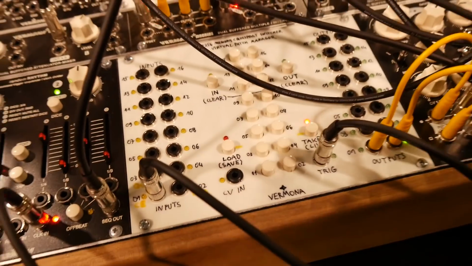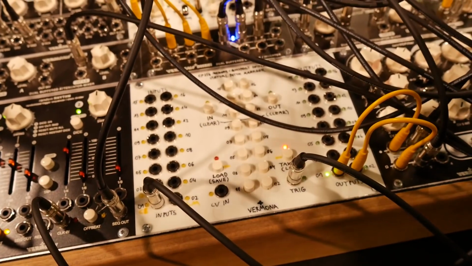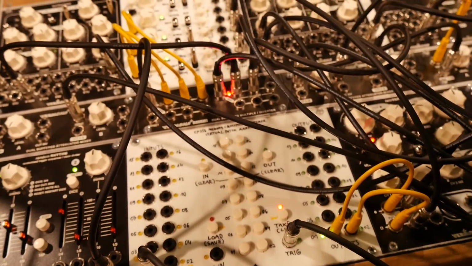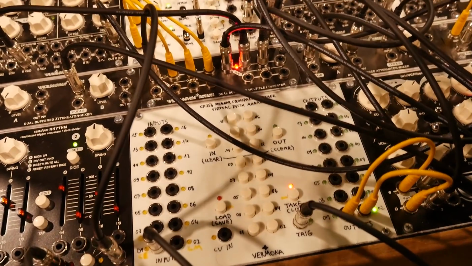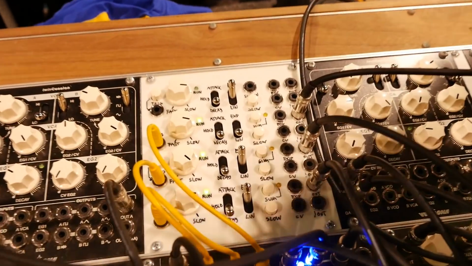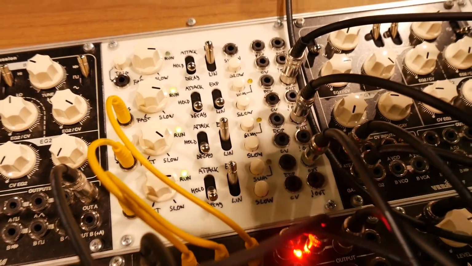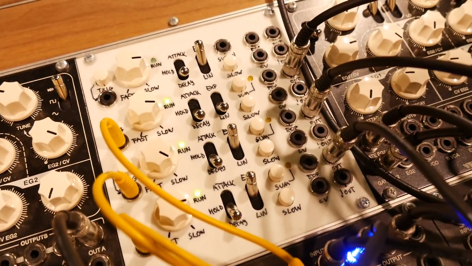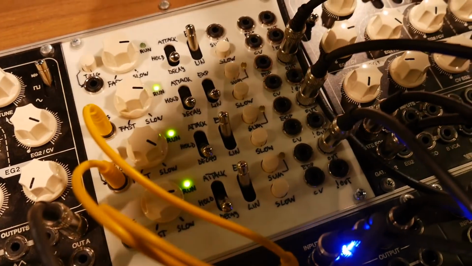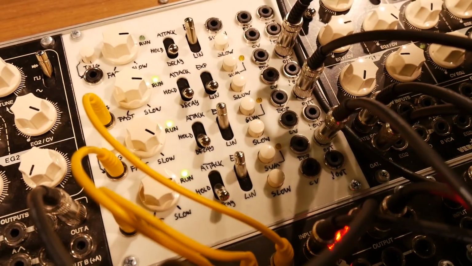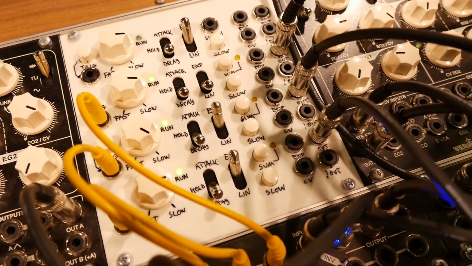Okay, so what else have we got? We've got some other stuff as well, yeah, some other prototypes. The next prototype is our quad envelope, which is a 4-channel envelope segment module. You have 4 channels of either attack, hold or decay envelope, which are linkable.